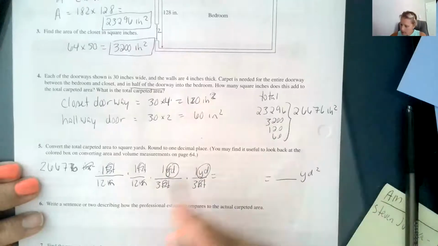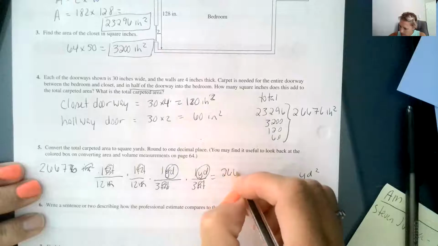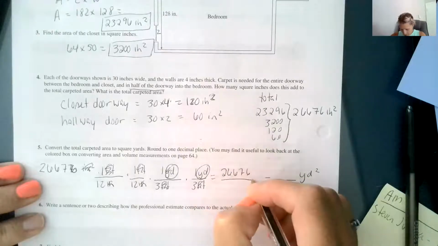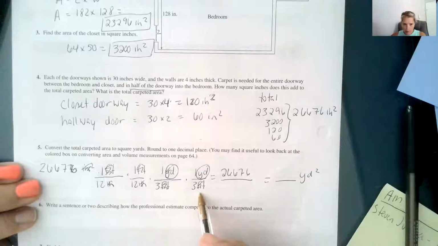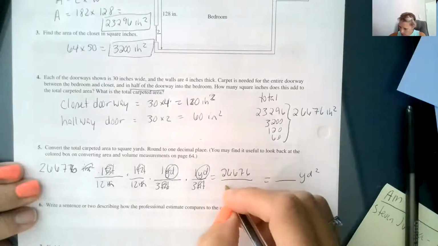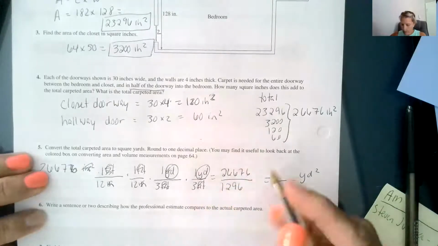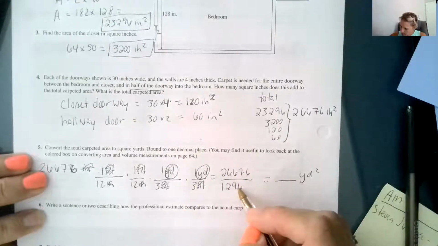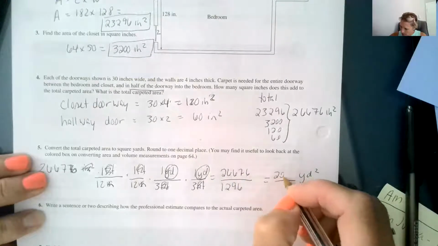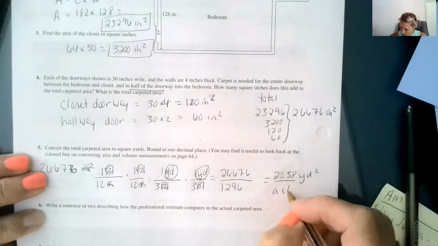Then I'm going to multiply straight across. So we get 26,676 over 12 times 12 times 3 times 3, which comes out to be 1,296. When I divide my numerator by my denominator, I get 20.58 square yards. And this is my actual measurement.